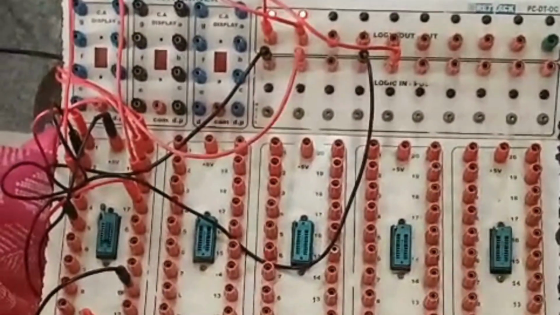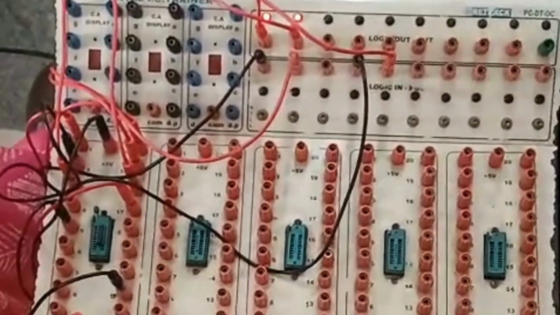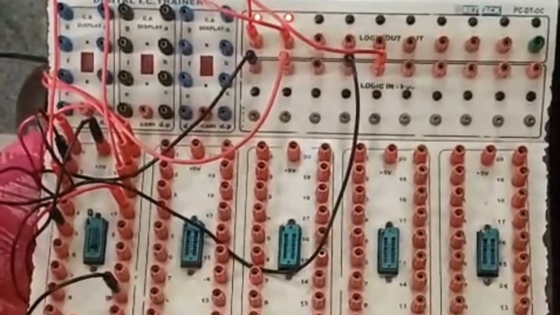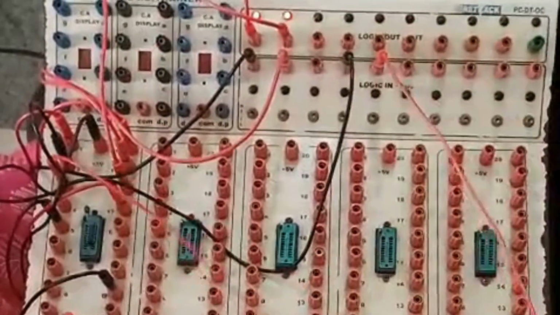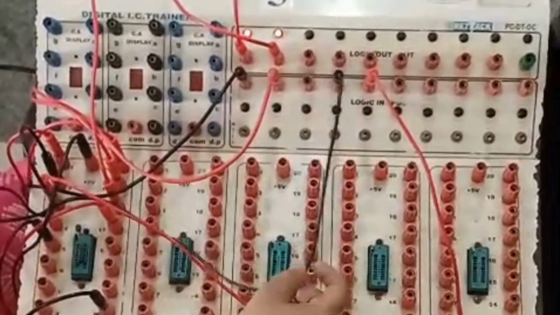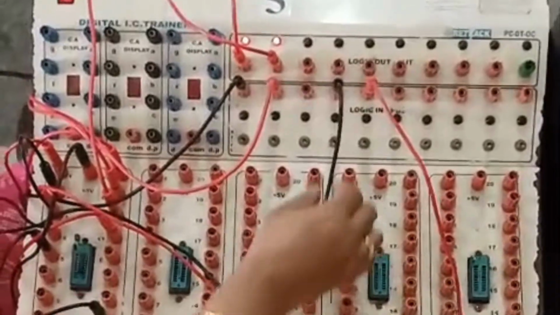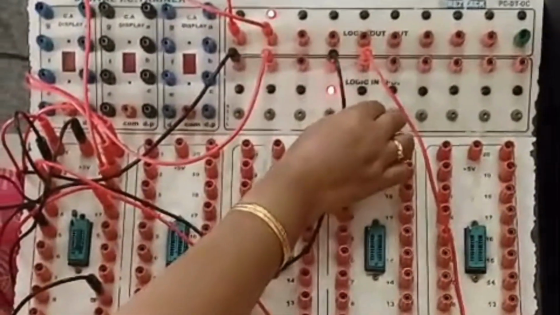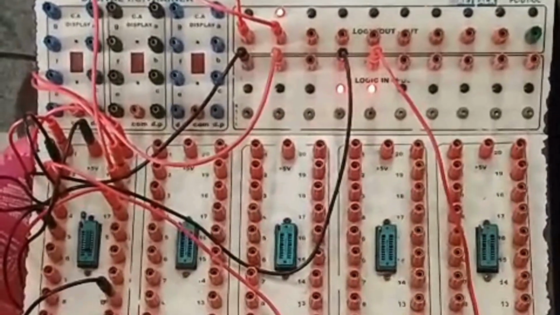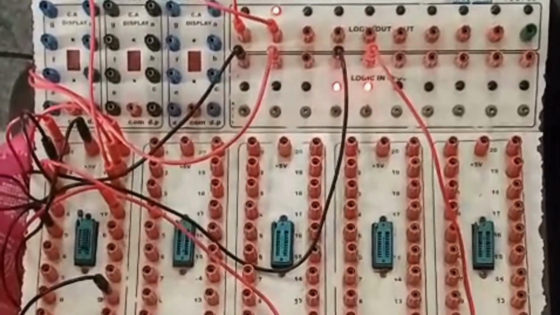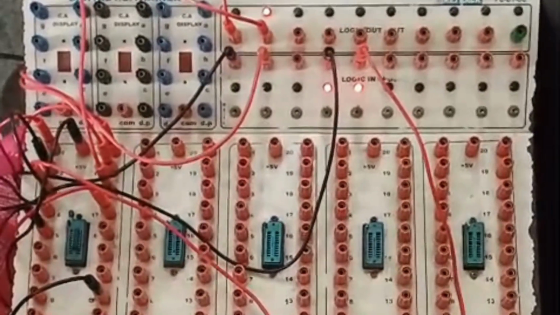Apart from these synchronous inputs, the 7476 IC also has direct inputs. They are preset and clear. These are active low signals. For the normal operation, their values should be kept at high. Now let us check the truth table of the JK flip-flop for the realization of the master-slave JK flip-flop.